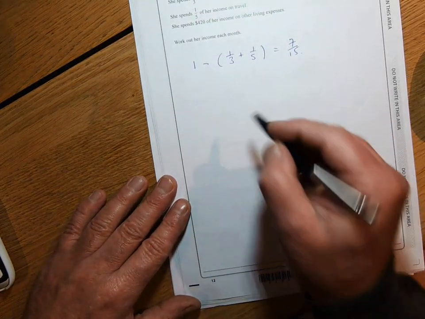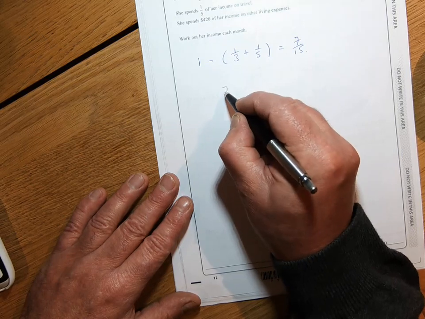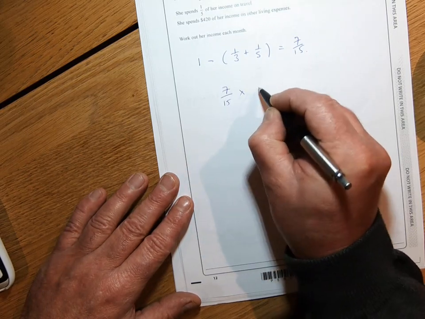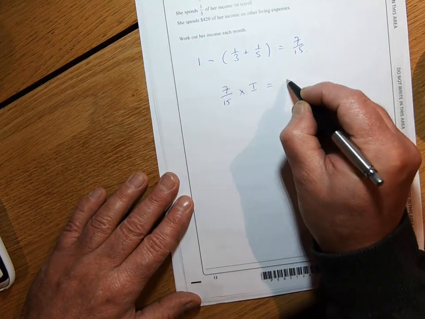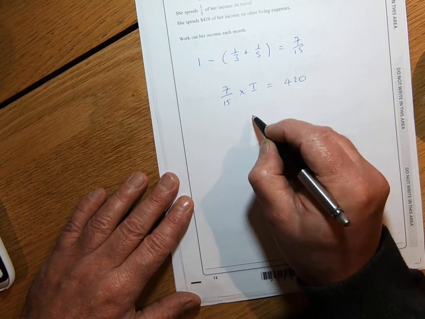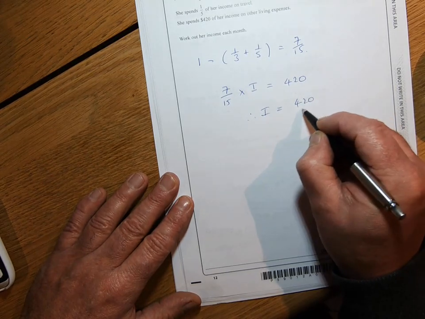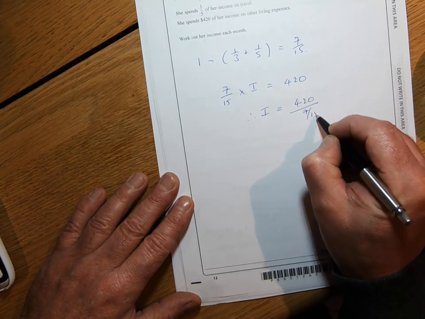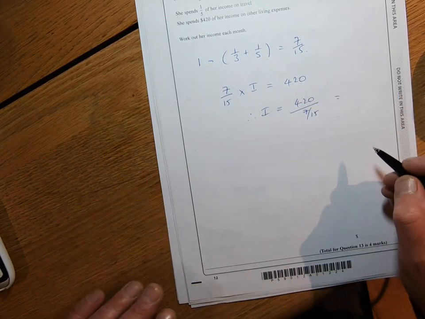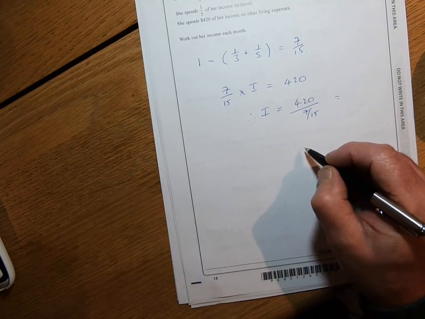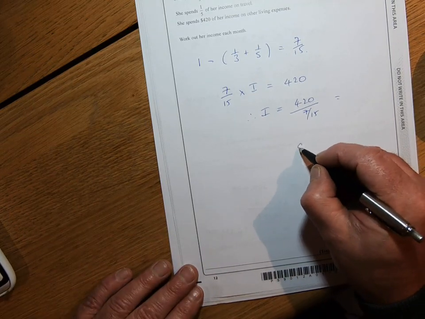So this is like the problem we just did, so it's a reverse one. So 7/15 times her total income equals $420. So therefore her income equals 420 divided by 7 over 15. And again, do that on your calculator, don't make a silly mistake. And that equals 900.